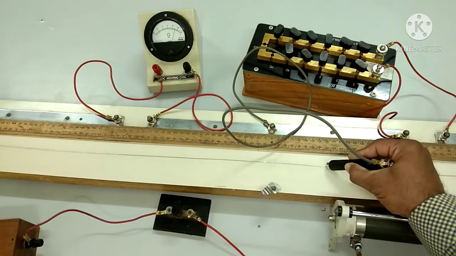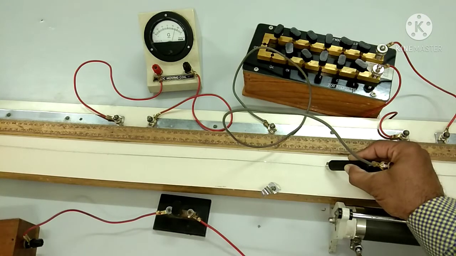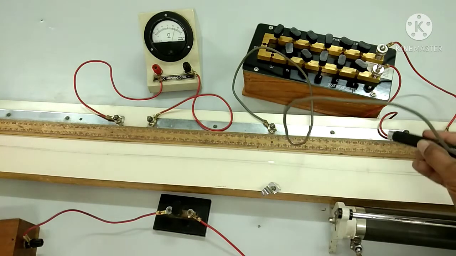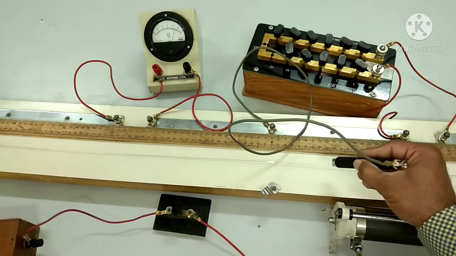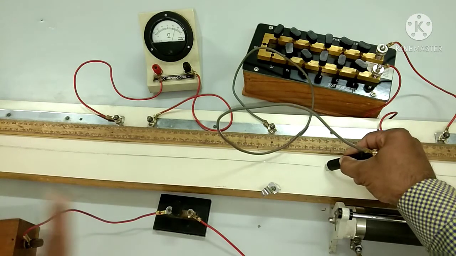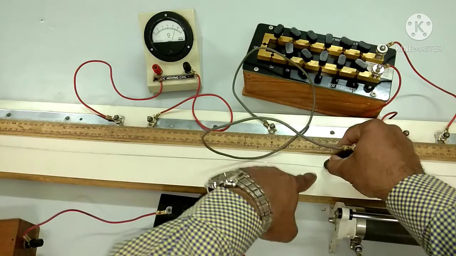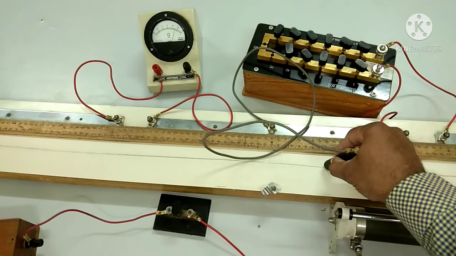At 58, with the jockey touching this resistance wire, the deflection inside the galvanometer is 15, and without touch, again the deflection is 15. It means that with touch and without touch, the deflection inside the galvanometer is the same. Then such a point is called the same deflection point.